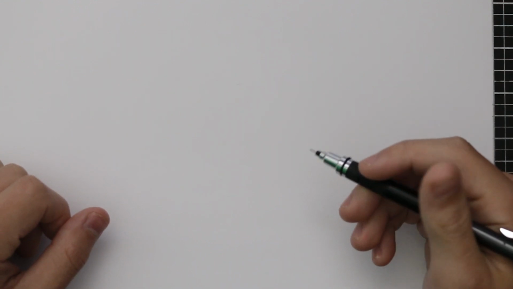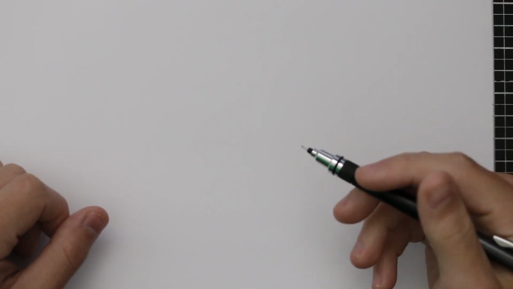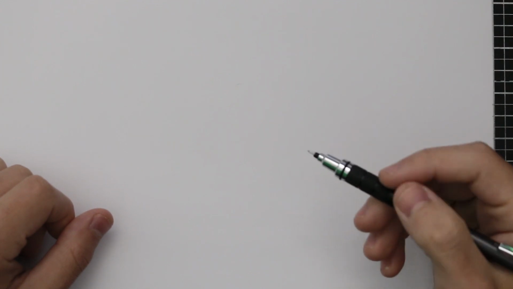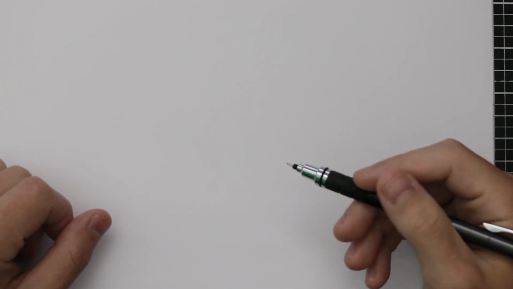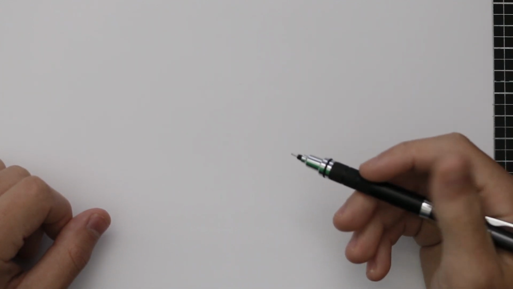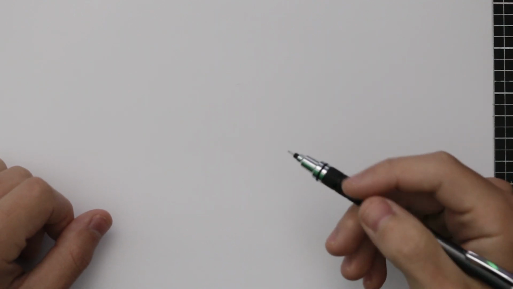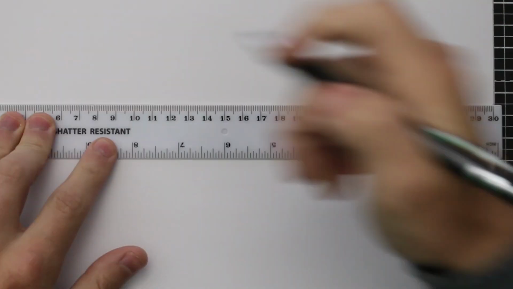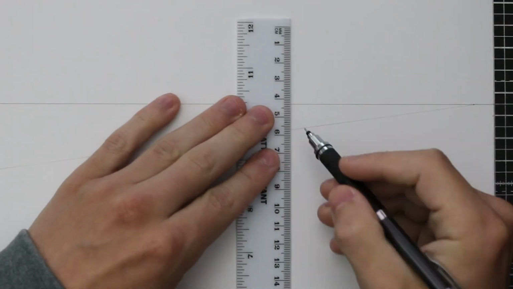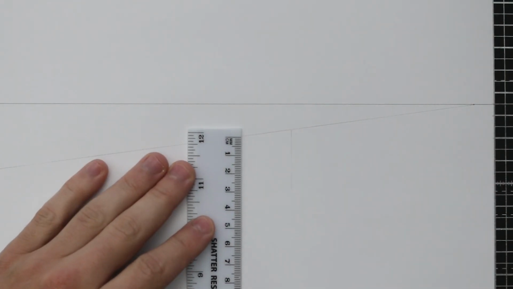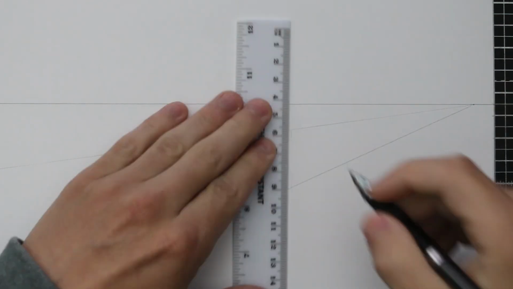So let's stop drawing roofs for the time being and let's take a look at how we can draw some stairs. I feel like I could make this a tutorial in itself because people always want to know how to draw stairs, and it's fairly easy because stairs are just inclined planes but with steps added onto them. So again, I'm going to draw out a box in 2 points perspective.